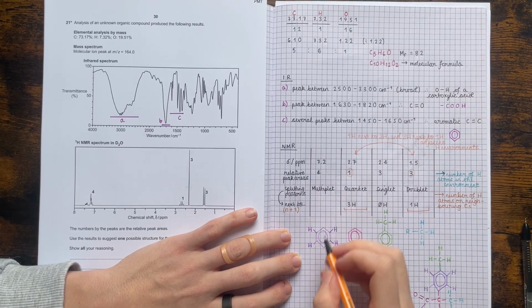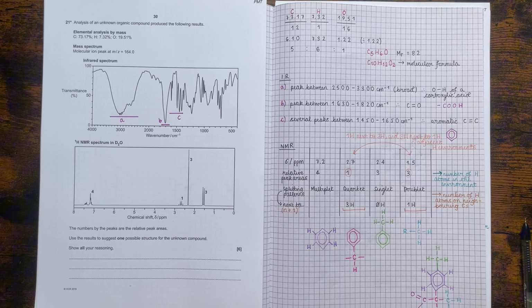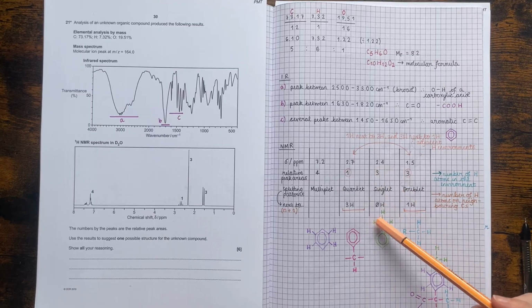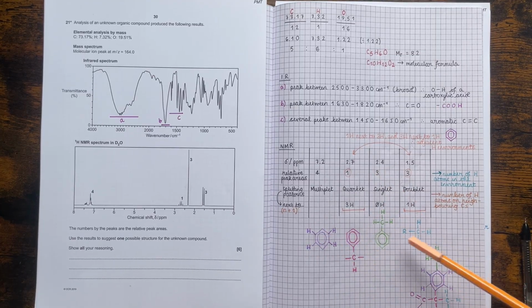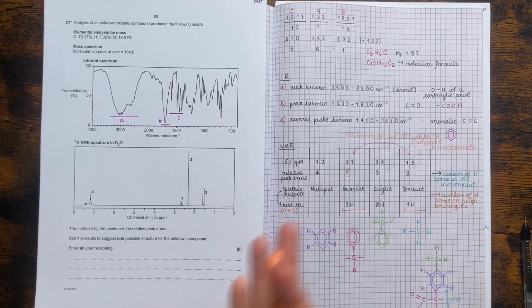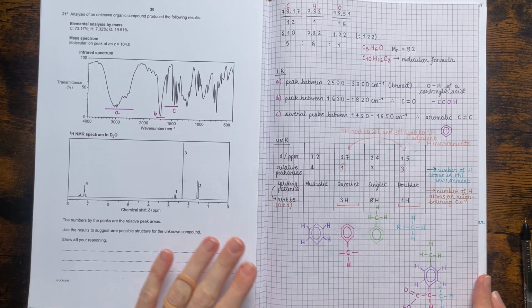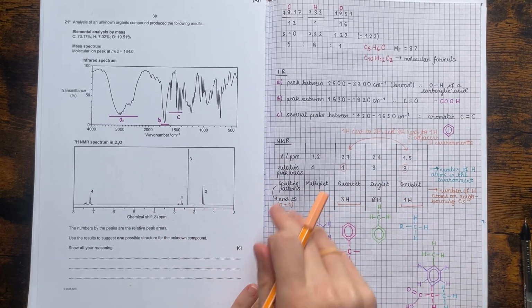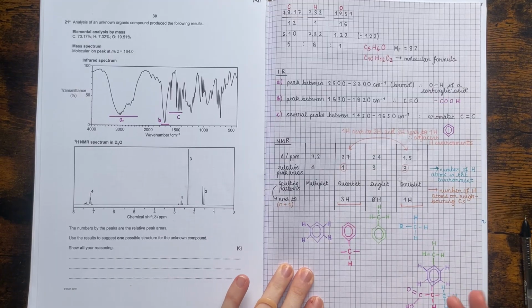But by connecting the fragments to each aspect of the NMR spectrum, and by drawing out on each fragment the right number of hydrogens to match the relative peak areas, that's explaining all of that. So that is what I would do for the 6 marker. And I appreciate that that was quite a long video, but it was really important for me to explain each of the different components of that and make sure that you could see exactly what my thinking was and how I put that together.